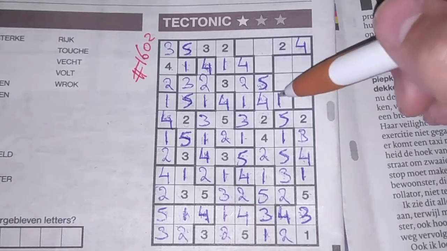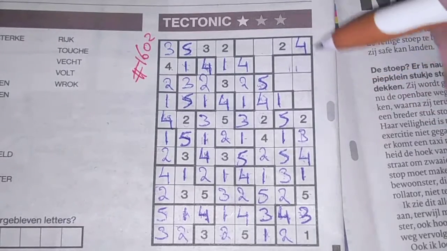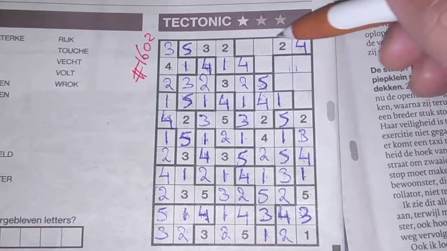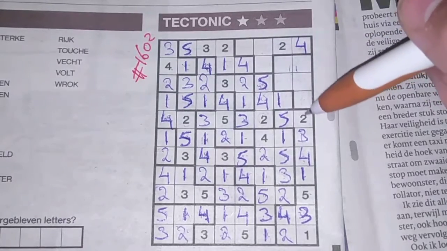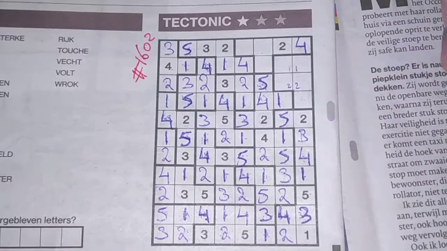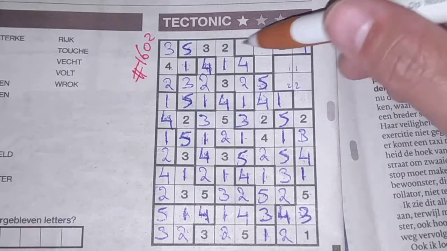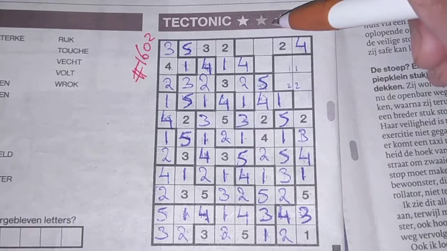These 3 boxes cannot be a 1, so the 1 could be here or could be there. These 2 boxes cannot be a 2. That box cannot be a 2, so the 2 could be here or could be there. Let me solve these.